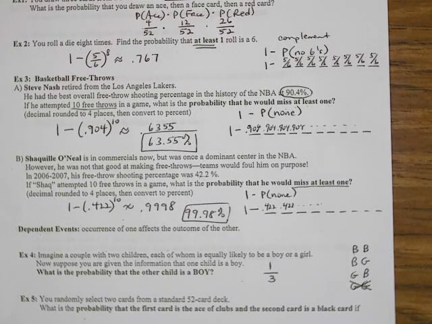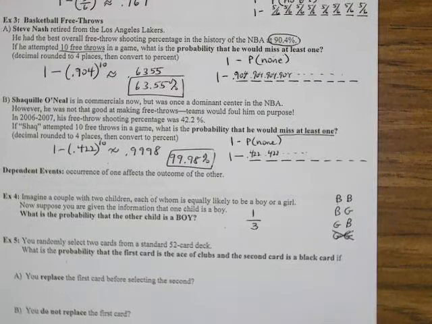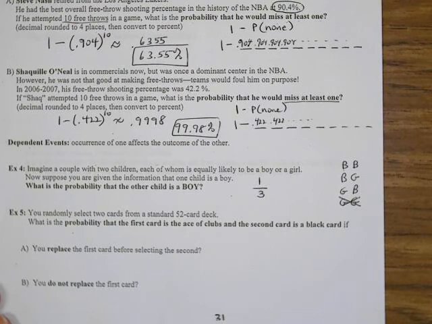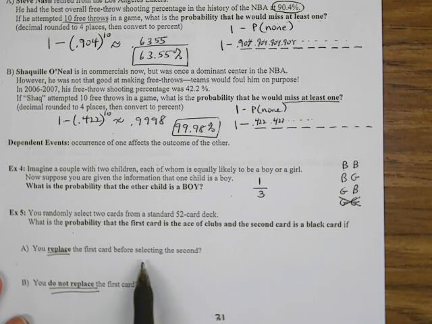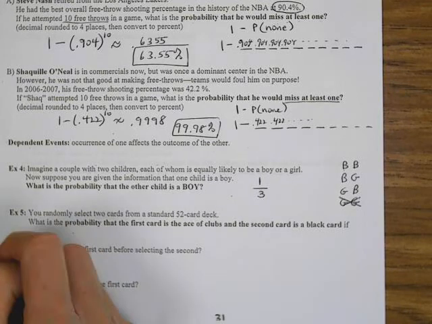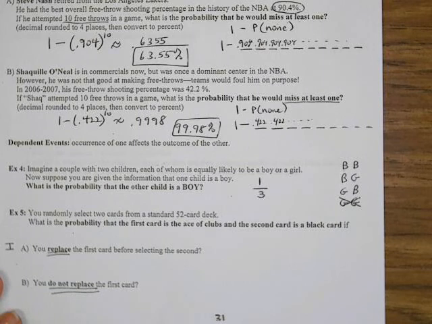Okay, let's look at it in terms of cards. This may make it clearer for you. You randomly select 2 cards from a standard 52 card deck. What is the probability that the first card is the ace of clubs and the second card is a black card if, now notice the difference here, first we're going to replace and then we're going to not replace. So if we're replacing the first card before selecting the second, this actually would be independent events. One pick would not affect the other pick because you're putting that card back in the deck.